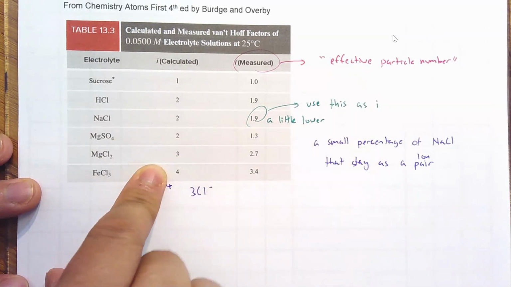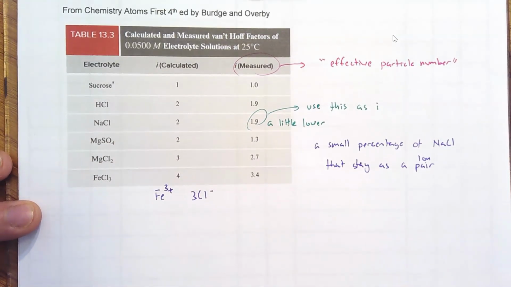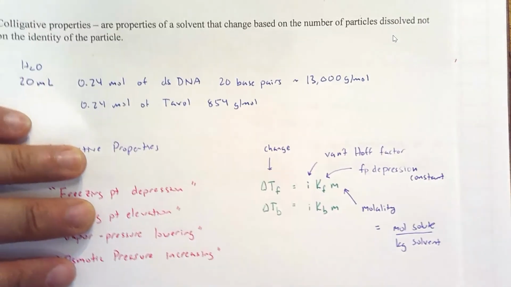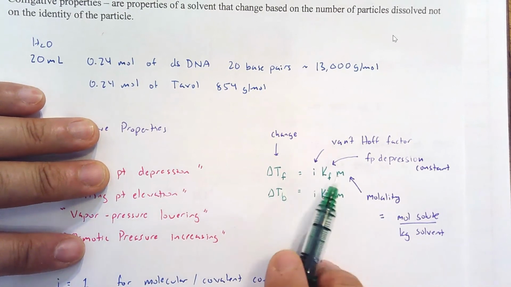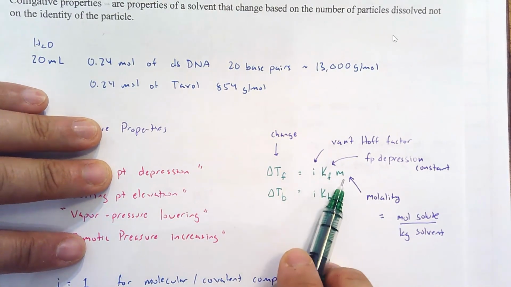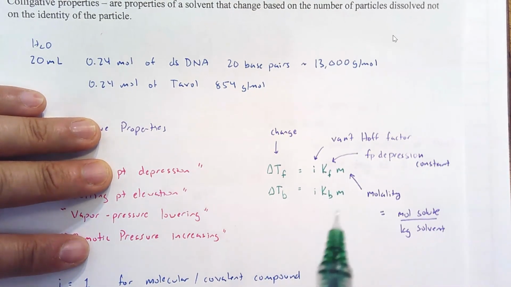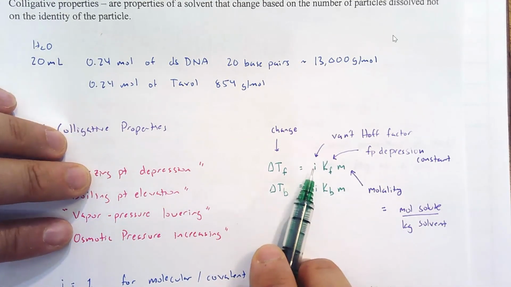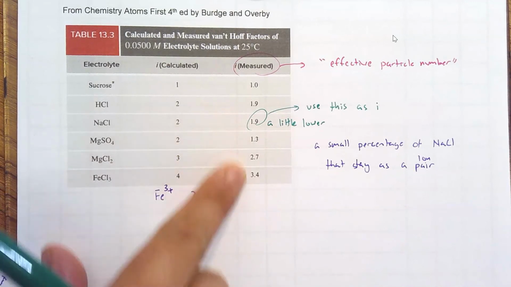If you know it's a salt and they don't give you the real I or the effective I, then just use the calculated. I've actually seen problems, it's kind of neat, where they measure the delta T, they know the KF, and they know the molality. And they want you to calculate what the true I is, because it's probably not an integer, it's probably some decimal.